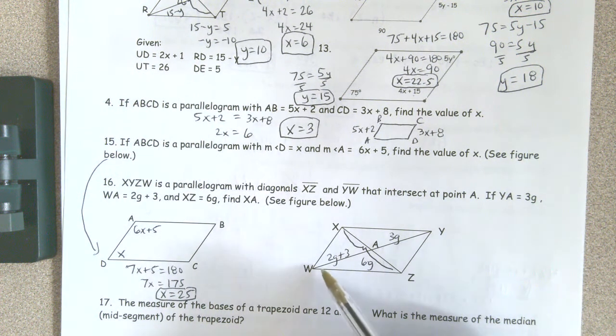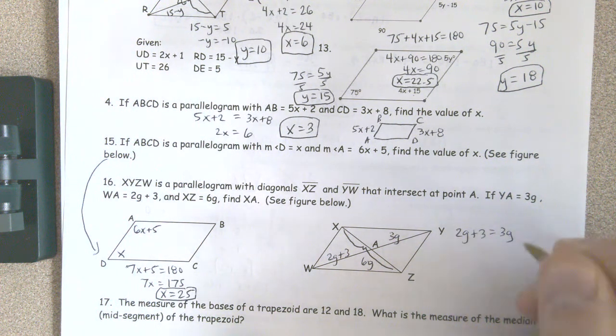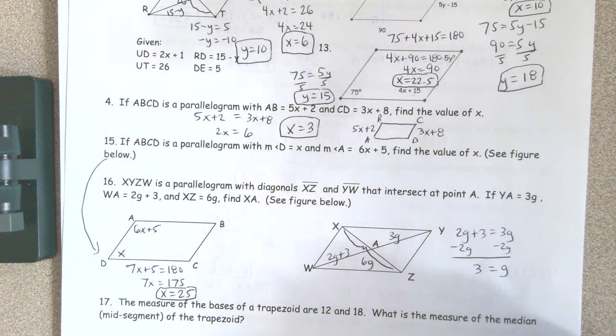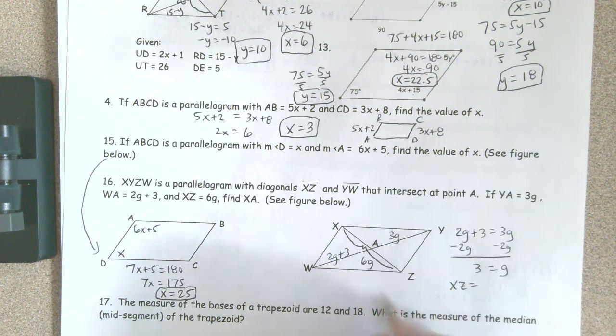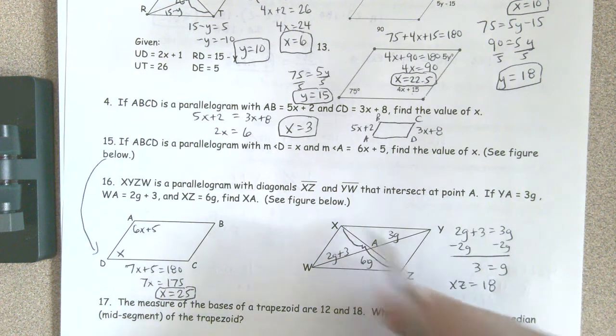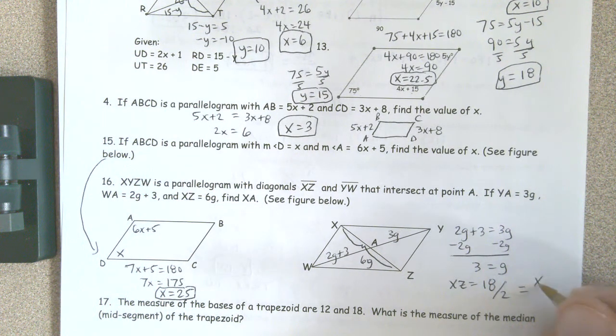What I'm going to start with, these are diagonals that bisect each other. So I'm going to say 2G plus 3 is equal to 3G. And if I subtract 2G from each side, 3 is equal to G. Now, if I plug 3 in for G, what that tells me is that XZ is 6 times 3, or 18. And if they want to know XA, that's going to be half of 18. So 18 divided by 2. So XA is going to be equal to 9.